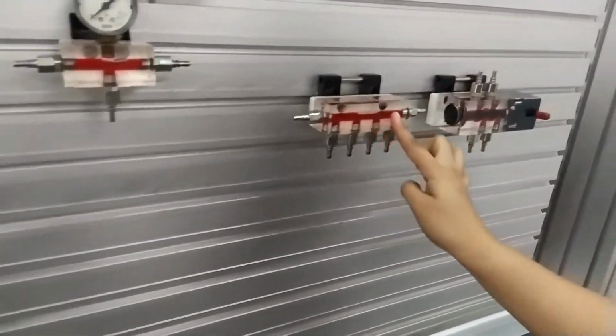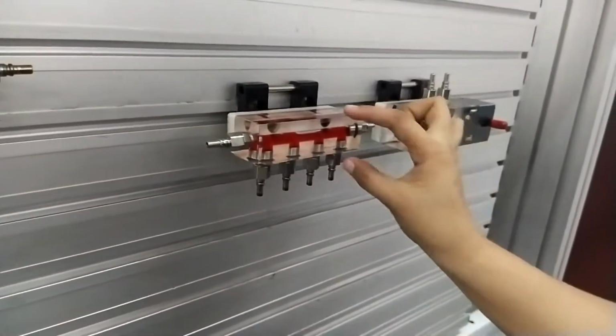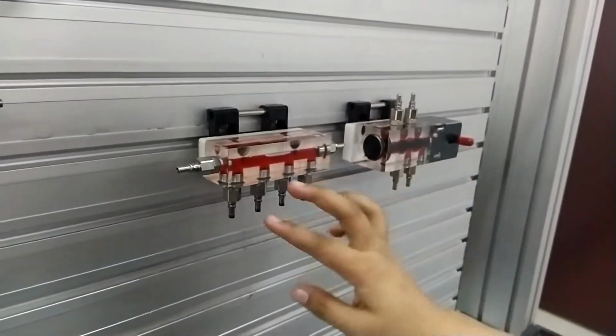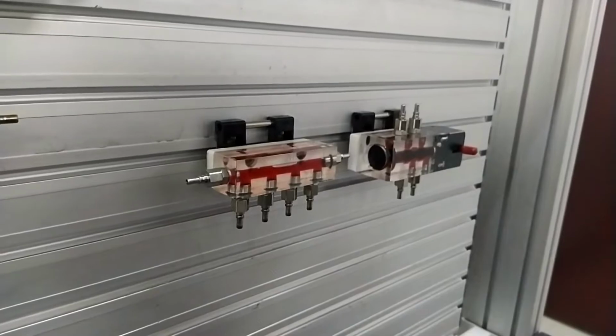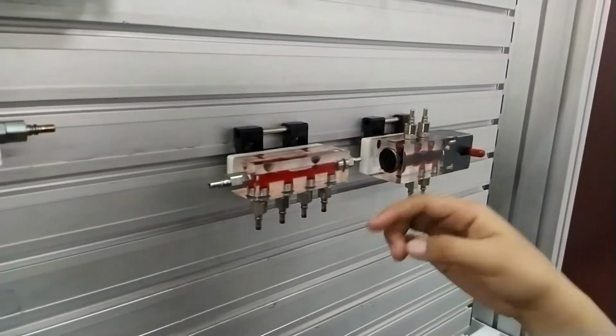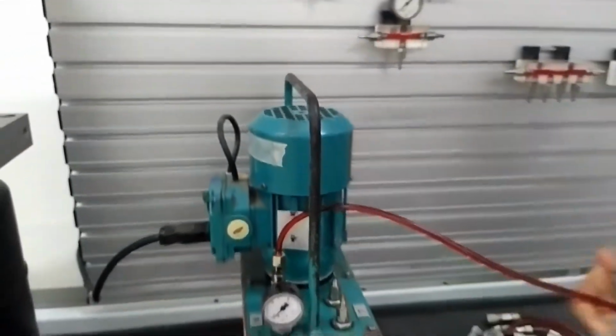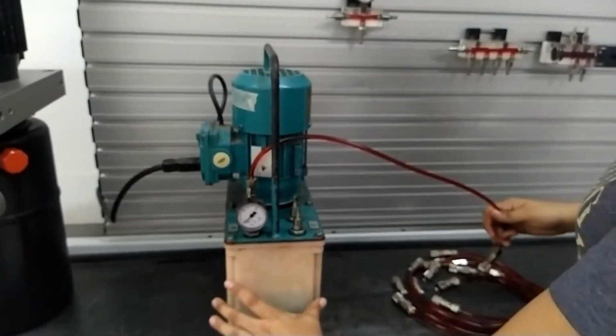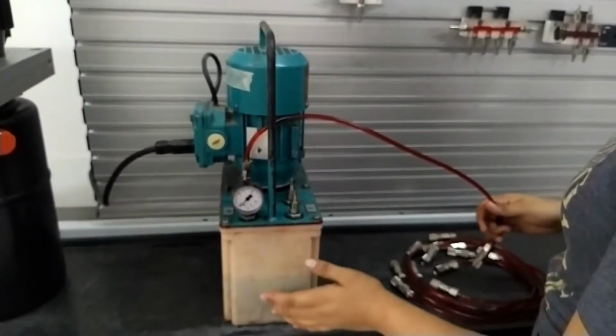This is like the manifold in pneumatics. So this will distribute the source that it gets from our tank. I forgot to tell you, this is our hydraulic tank. The hydraulic oil is right here.